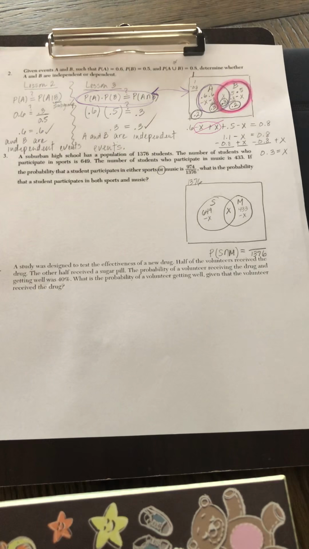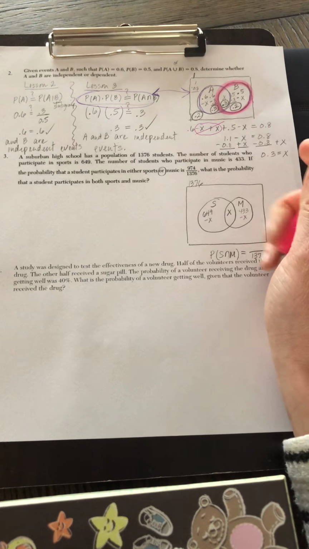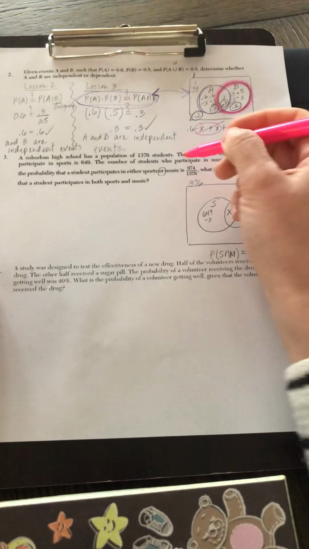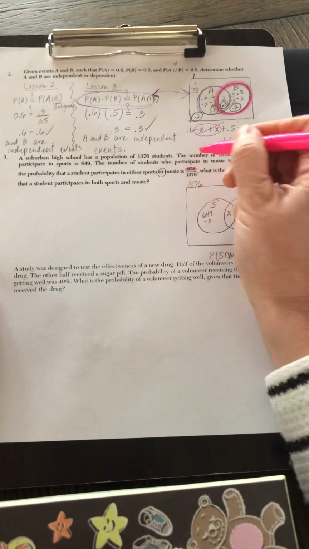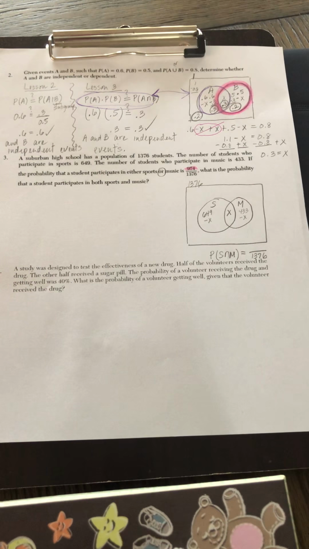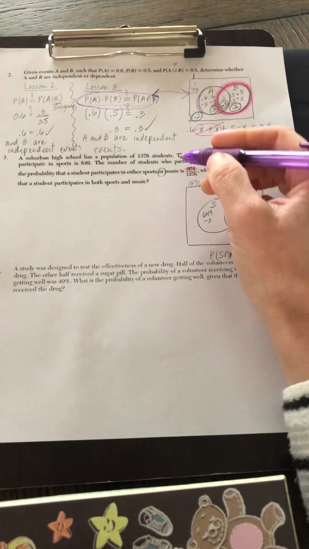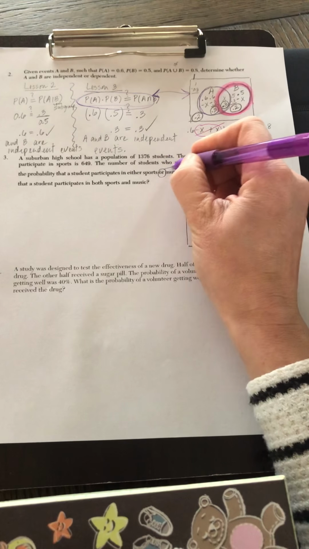And the key piece of information was that they gave us the probability of a student participating in sports or music. And we want to focus on the numerator. That's the quantity of students that participates in sports or music, and that's from the or statement.